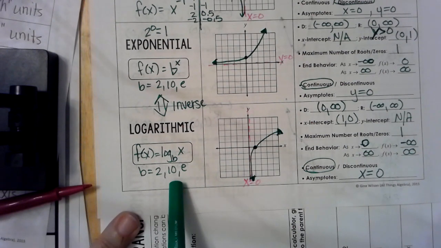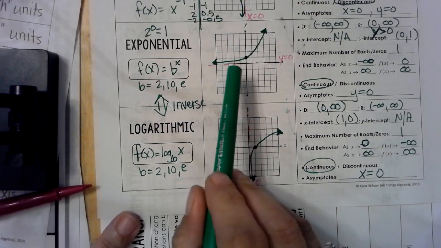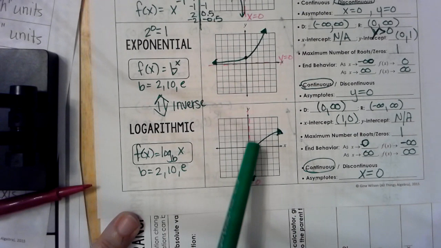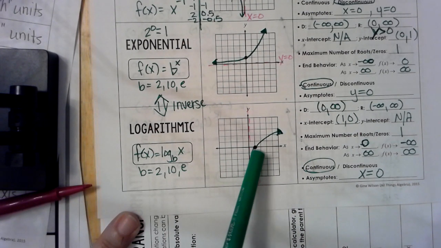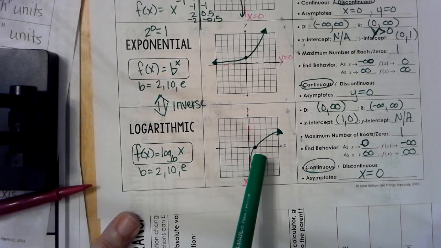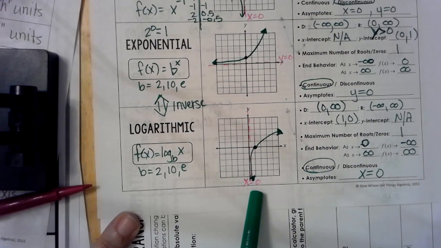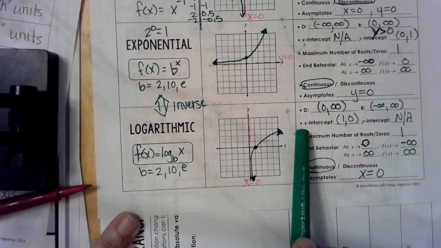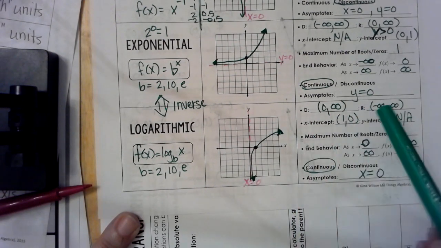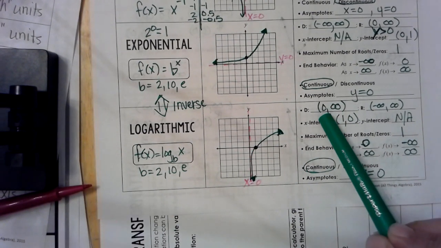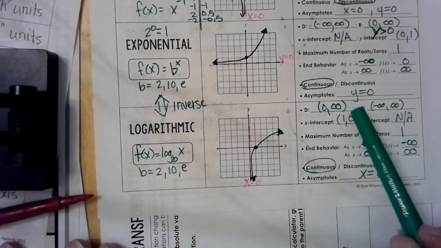So logarithmic, you start at the opposite. So if this is at 1, 0, log base 2 of 1 will give you 0. And so it will do the same pattern. As x gets closer and closer to 0, it will follow that y-axis at x equals 0. As it gets bigger and bigger for the x's, it will go to infinity. So our domain starts at 0 but doesn't include it, and then goes to infinity.